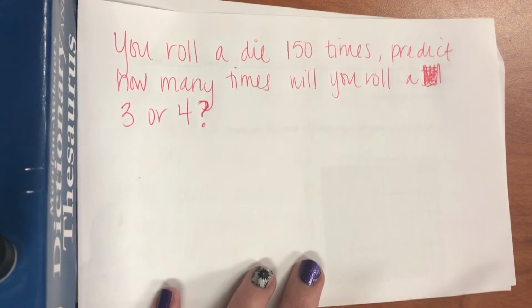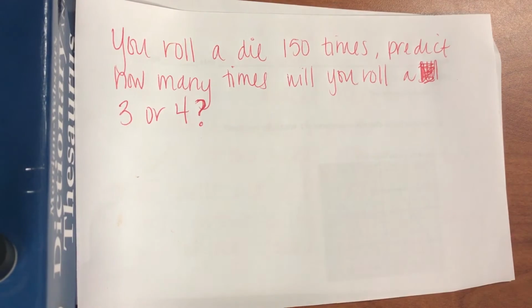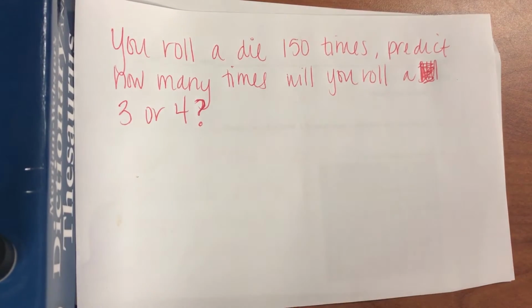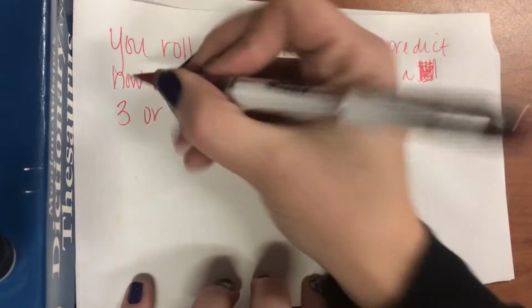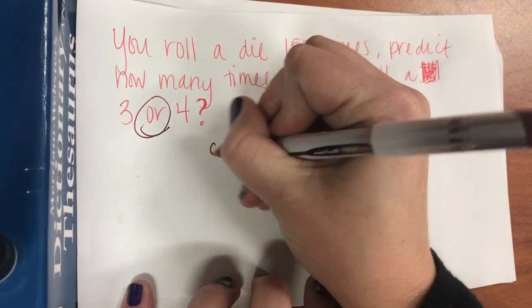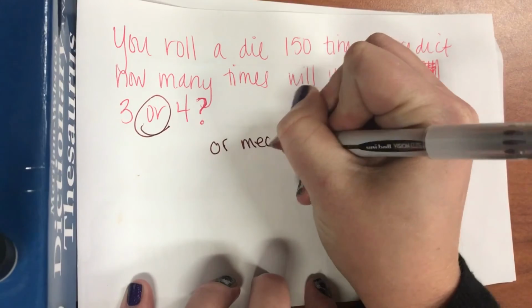Okay, so you roll a dice 150 times. Predict how many times you'll roll a 3 or 4. So, first off, what's the probability of rolling a 3 or 4? Well, the 3 is going to be 1 out of 6, and then your 4 is also 1 out of 6. I'm going to add them together because it's an or statement.